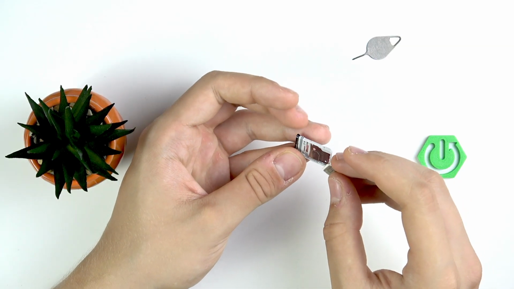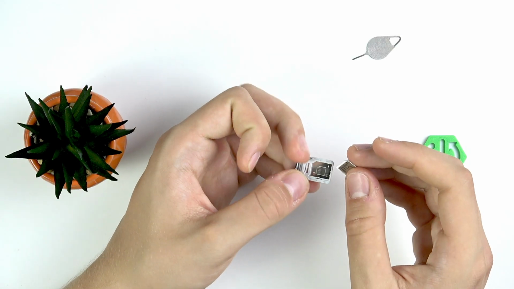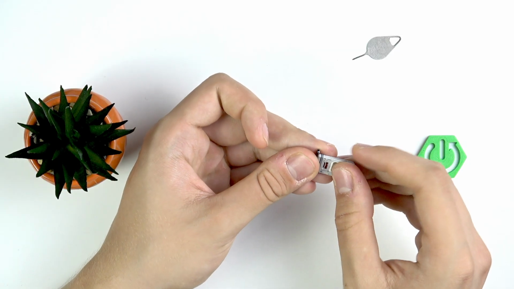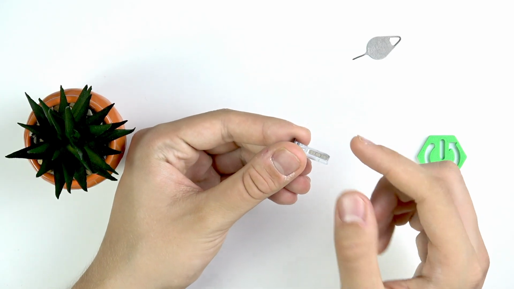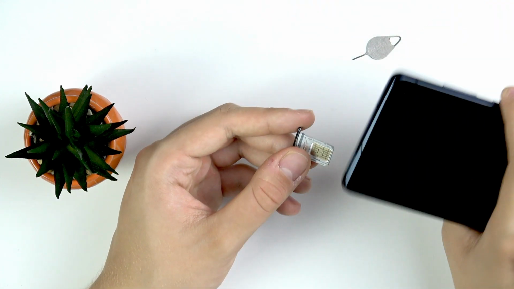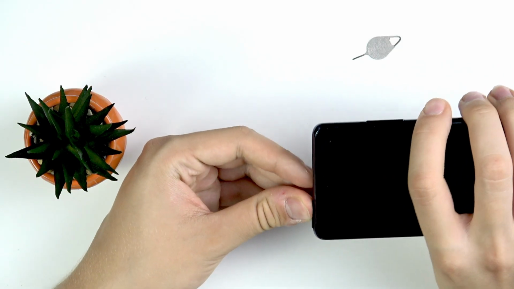as I can see, this is the micro SD. So this is micro SD, so it doesn't have the SIM2. Place it like here, like it was earlier. As you can see, it's on the same level as here, and place it back into the phone very carefully.